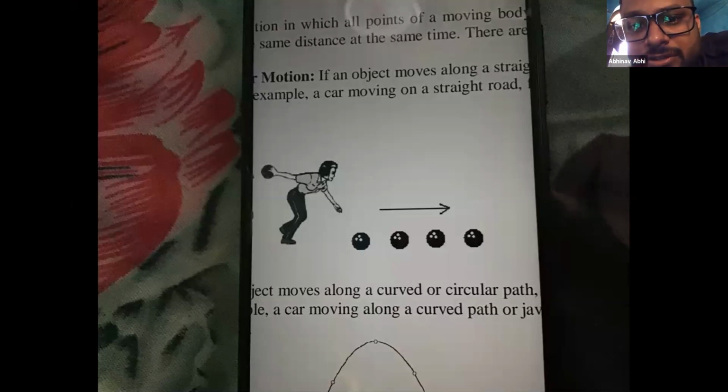So you can see here. Can you see the three dots? Yes or no? So in all diagrams, this three dot is fixed.